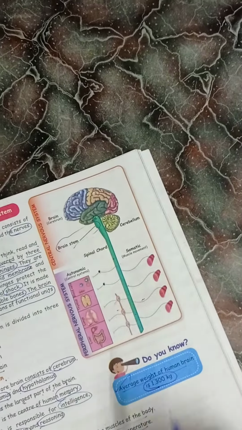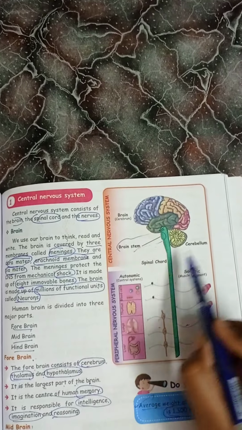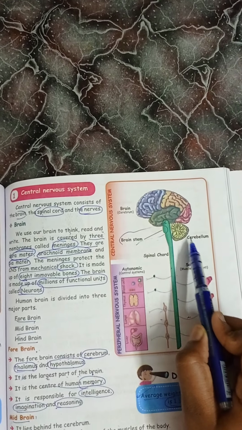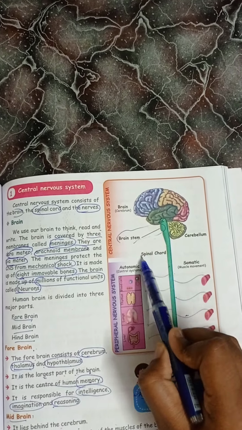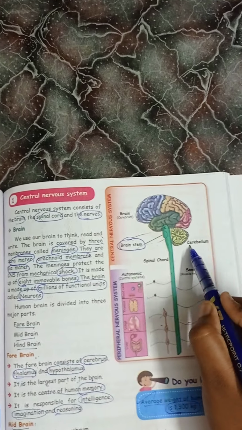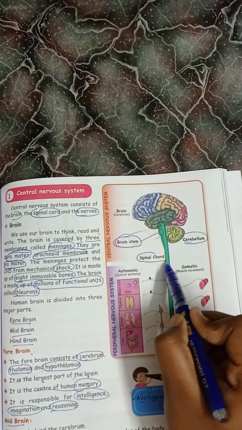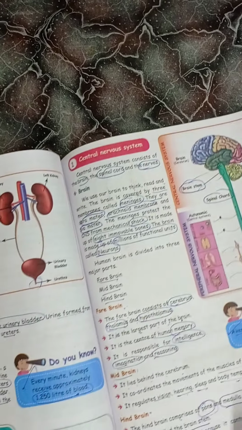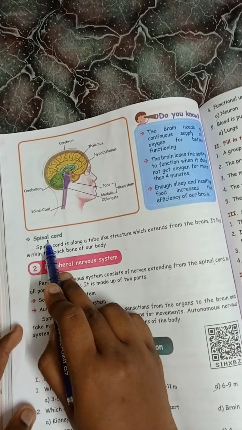Okay, children? Now we will see the diagram. This is the central nervous system. This is the brain and the spinal cord, cerebellum. This is the spinal cord. This is the brain stem, cerebellum, spinal cord. We will see the peripheral nervous system after we learn this. Okay, children? Now the spinal cord.